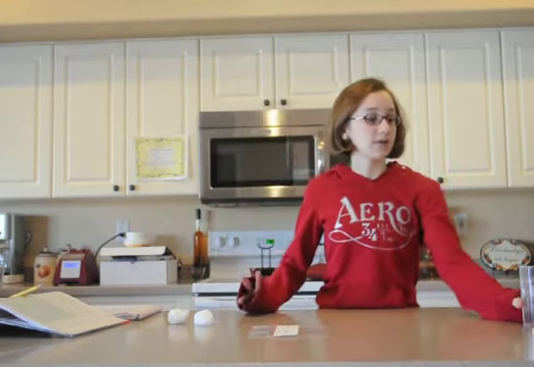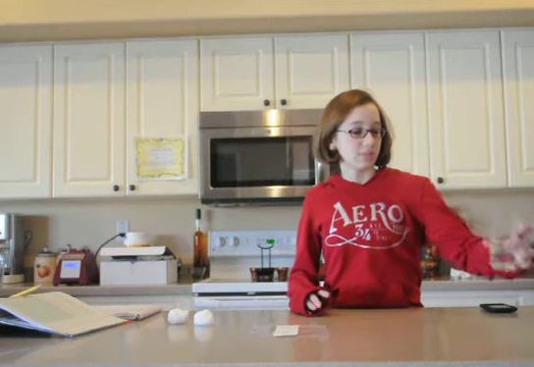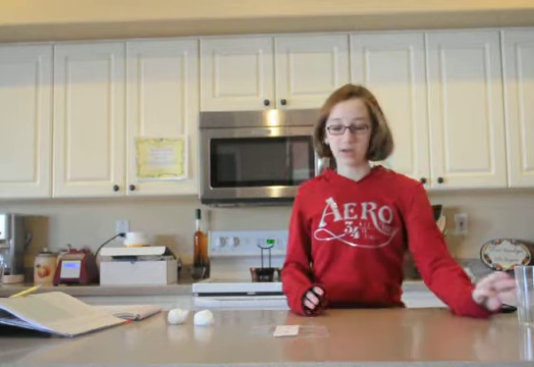I'm Hannah, and today I'm going to be doing experiment 2.1, evaporation and temperature. The first thing you'll need to do is look at your supply list and make sure you have everything you need. The first thing you'll need is a glass of water, about a quarter of the way full, and you're going to need to wait for 15 minutes at room temperature, which I've already done.